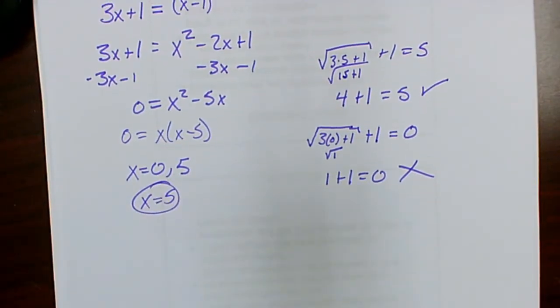And see how one of the answers can be false. It will not work.